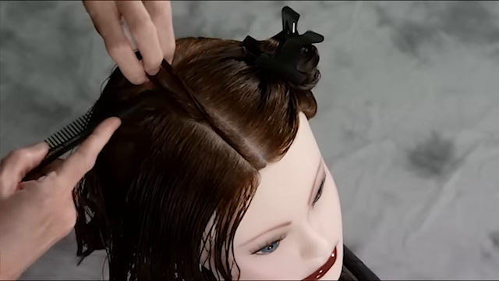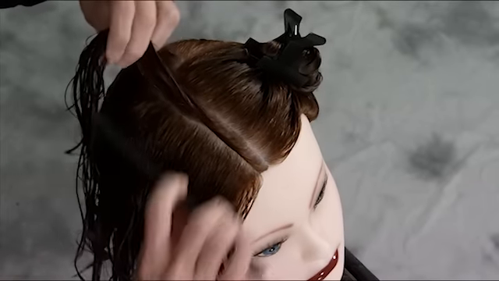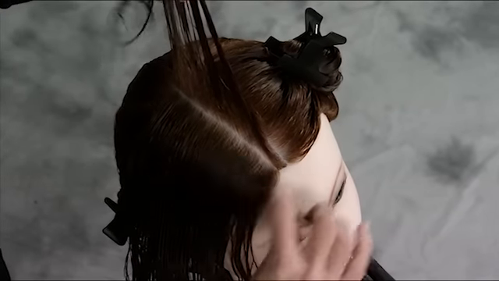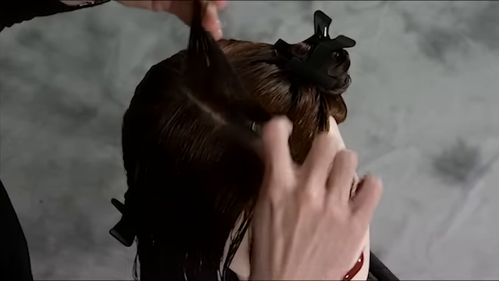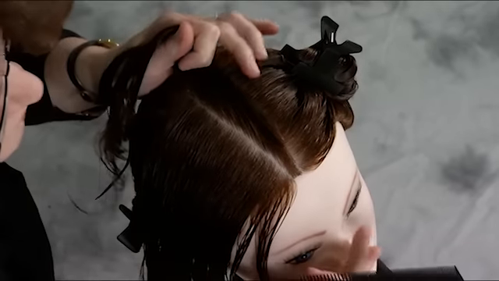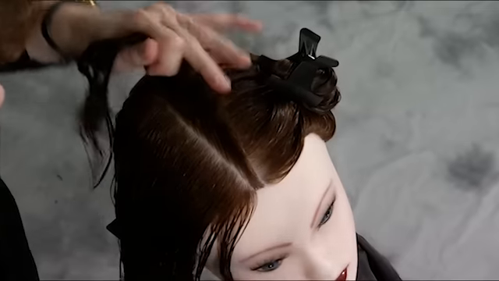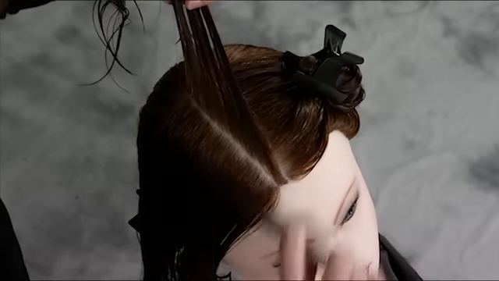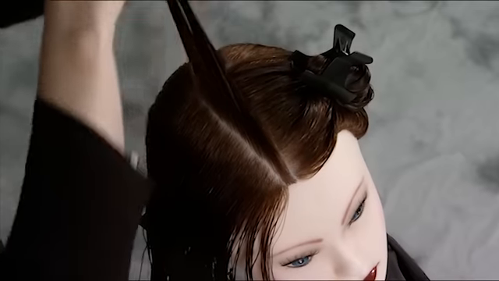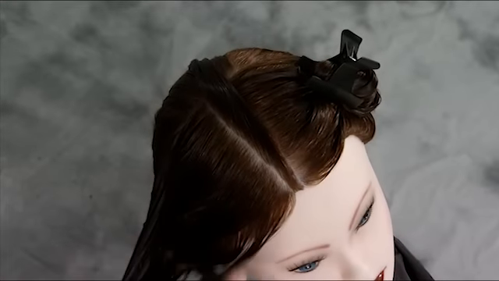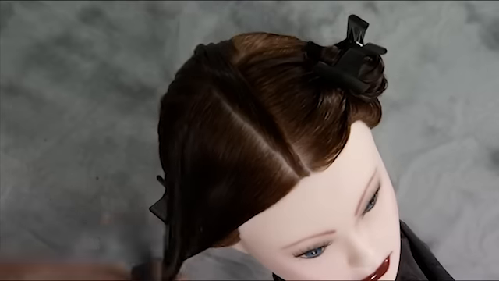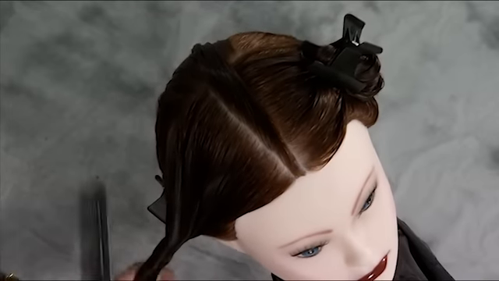Make sure your parting is nice and clean. And you may clip the remaining hair on the front side section.